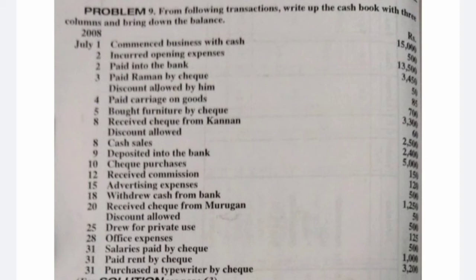Next, received a check from Kannan, discount allowed. So we have received the check of rupees 3300 and we are allowing him the discount of rupees 60. So what is the total amount we need to receive is 3360, but we are receiving only 3300 and we are allowing some discount of rupees 60.